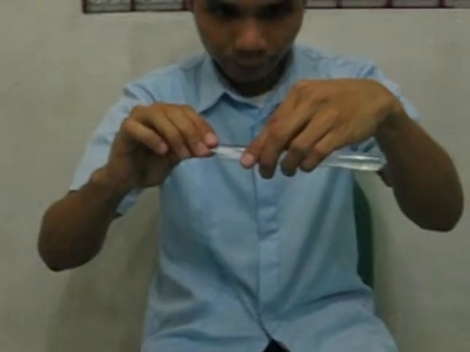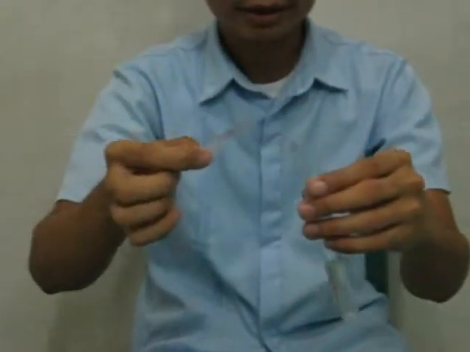Now let's examine sample B, whether it is acidic or basic. As you can see here, nothing happened to the litmus paper. It is still the original color of the litmus paper, so it means that this sample is neutral.